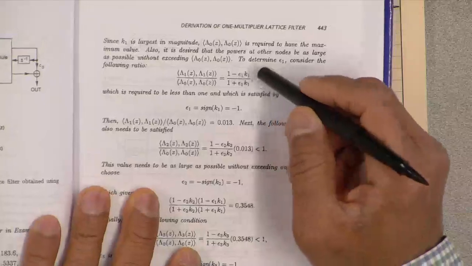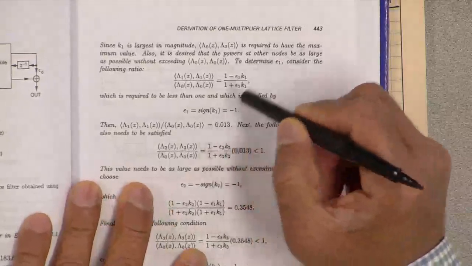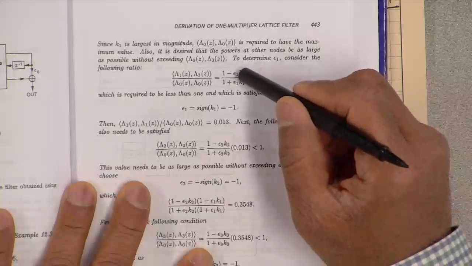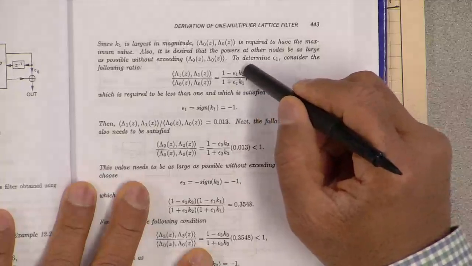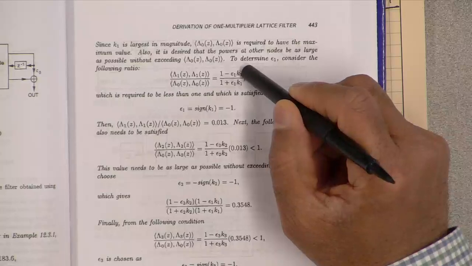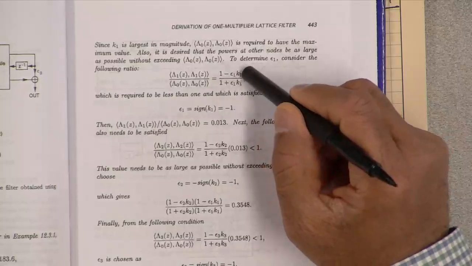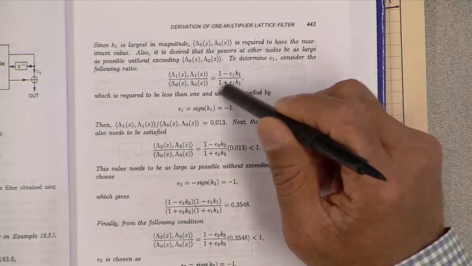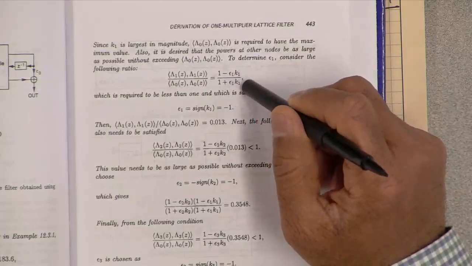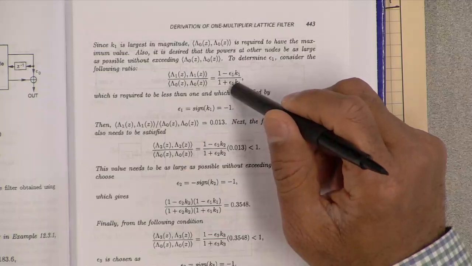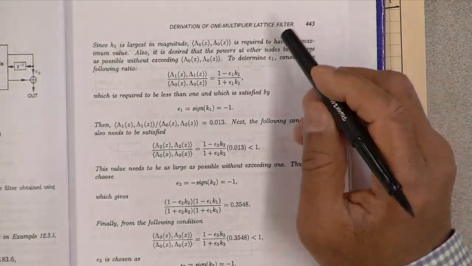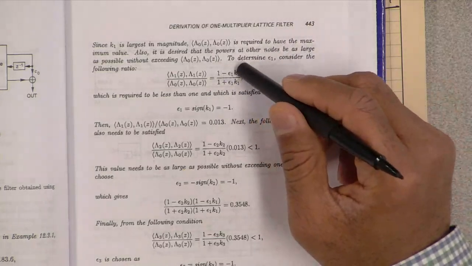So if I pick epsilon to be plus 1, then this would be 1 minus minus 0.97, 1.97 divided by 1 minus 0.97, which is 0.03. So this would be 1.97 by 0.03, or about 200 by 3, or 66. And that's going to be more than 1.